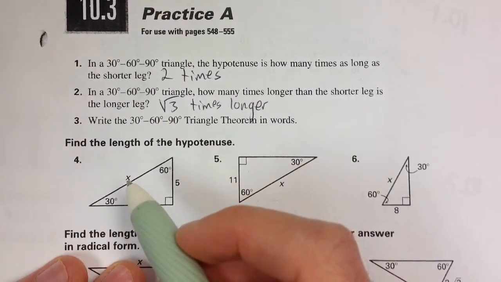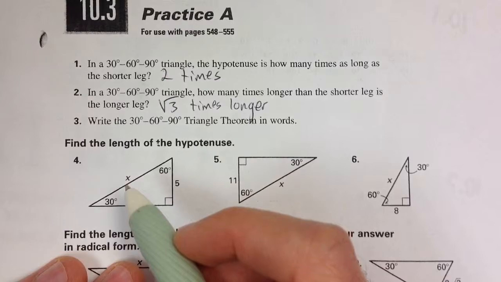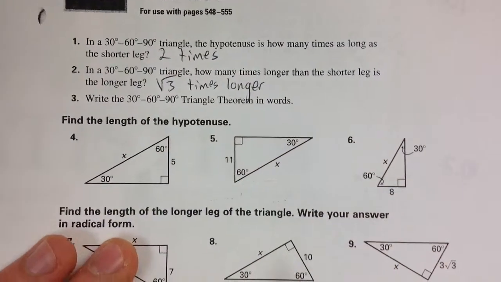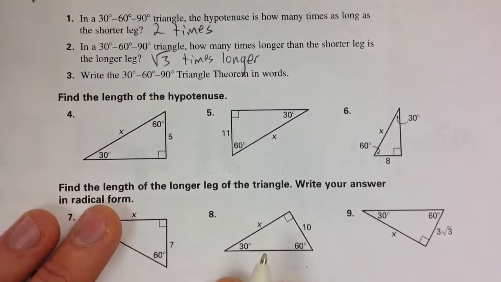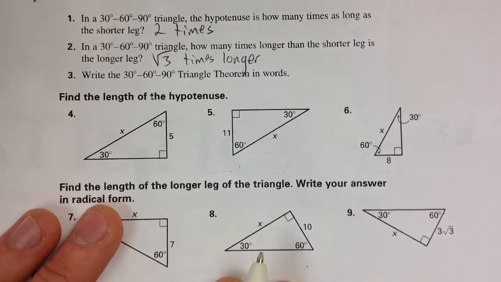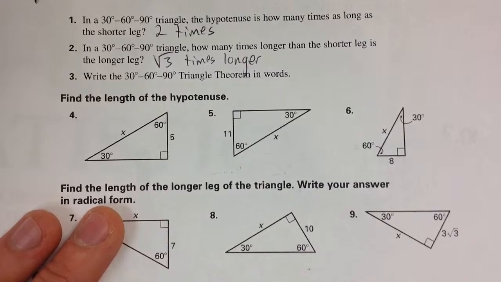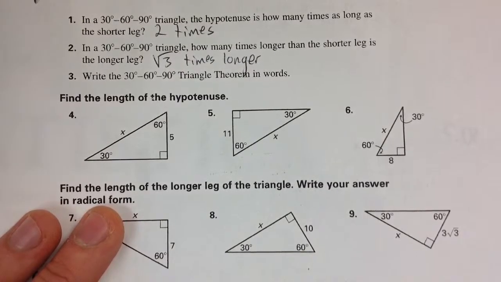Good. Nikki S., in your own words, what's the 30, 60, 90 triangle theorem, or what do you think it is? Can you try it in words? So I'll start you off. In a 30, 60, 90 triangle, the longest side is... Well, that's true, but let's assume that we know that already. Tell me what it is in relation to the shortest side.